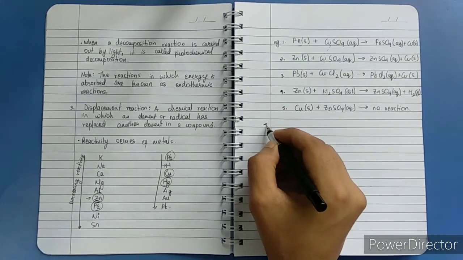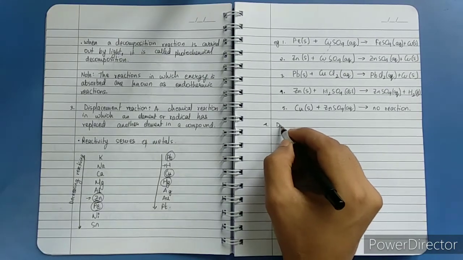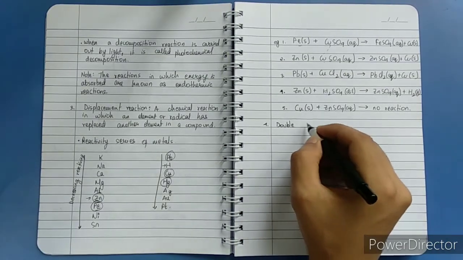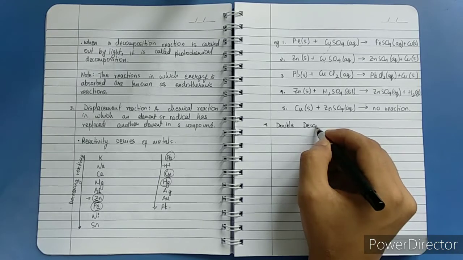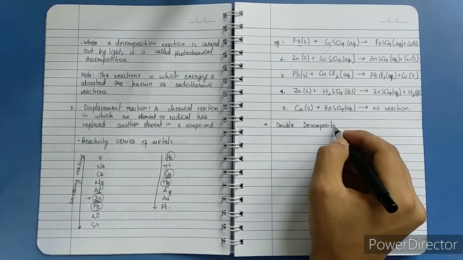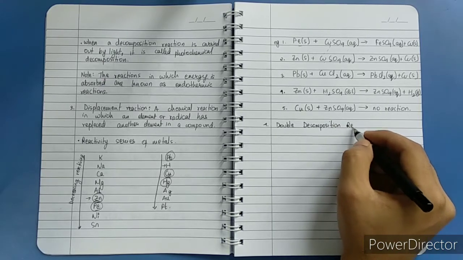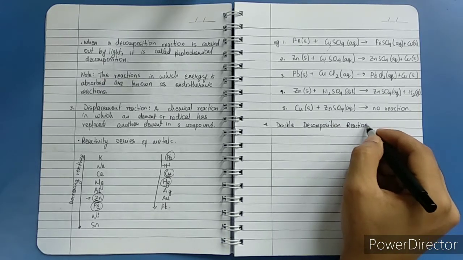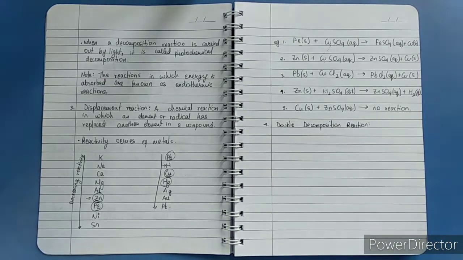The fourth reaction that we'll learn today is the double decomposition reaction. So as the word suggests, we have two compounds and both the compounds decompose to form two new compounds by exchange of radicals.